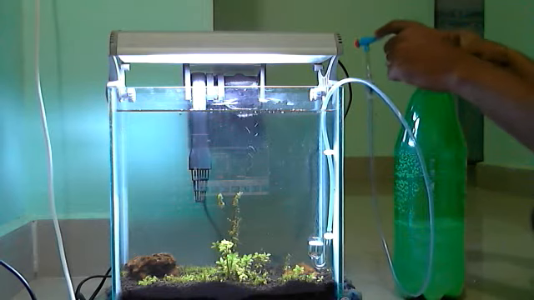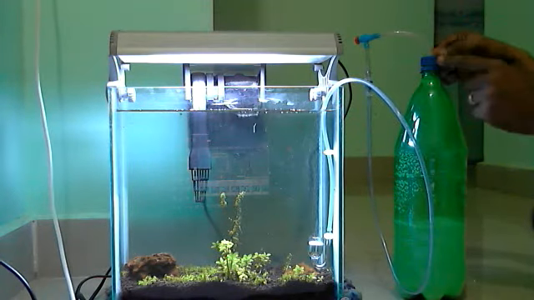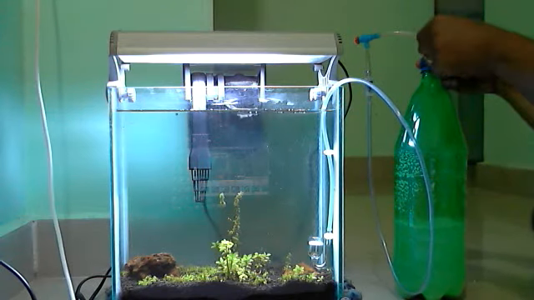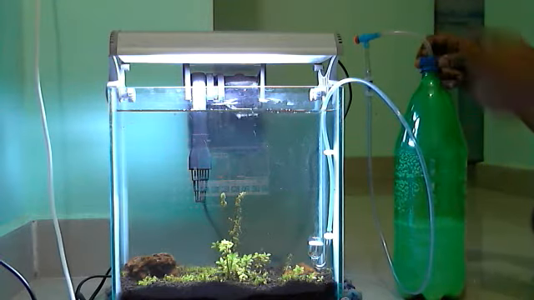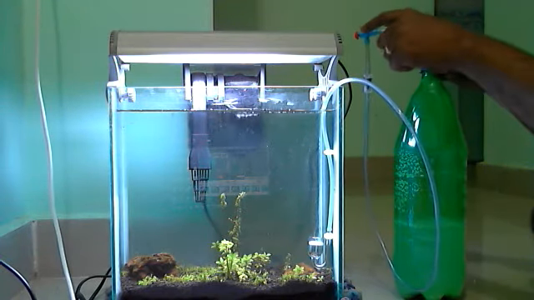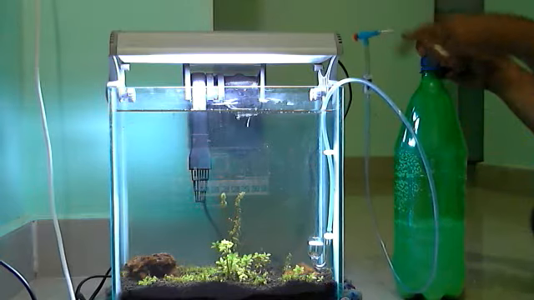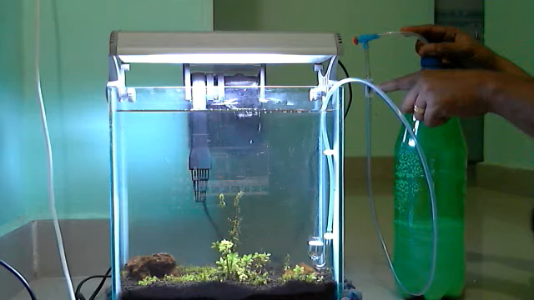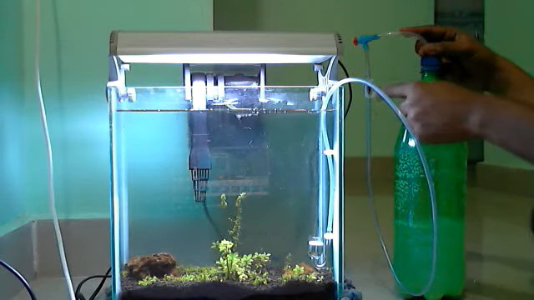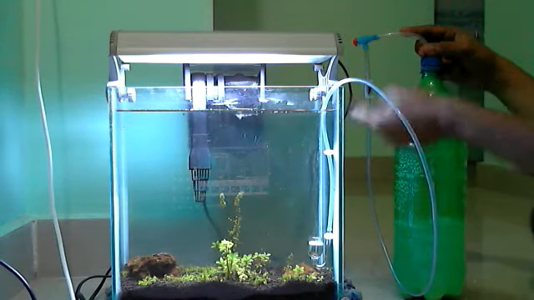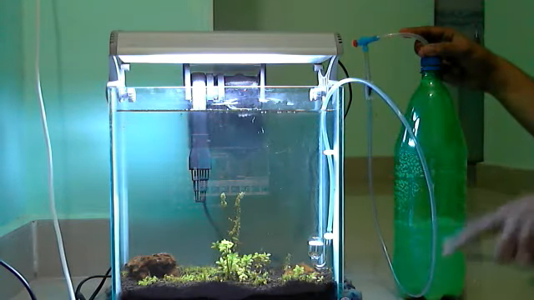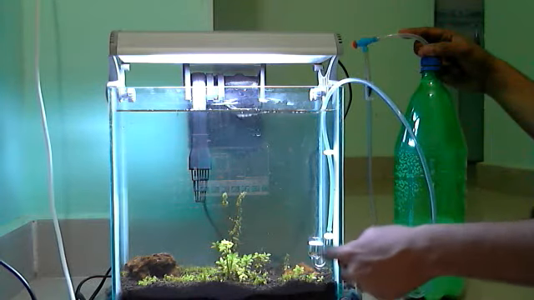And here you can see the tube, and the tube is connected to the cap of this Sprite bottle. I made a small hole and fitted the tube, and I used Feviquick so that there will be no leak. There is a valve, and a control knob in that, which you can see in red color, and this is a one-way nozzle. This is to avoid the flow of water from the fish tank into the container. And this tube is connected to the diffuser.